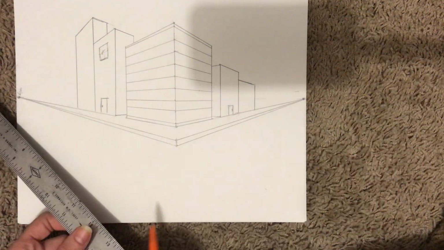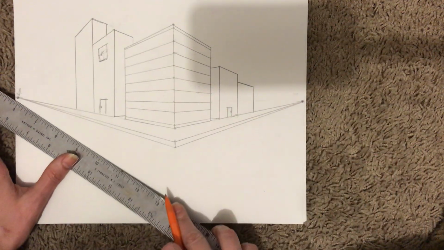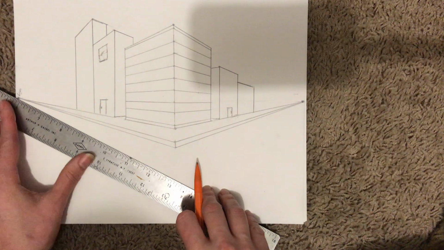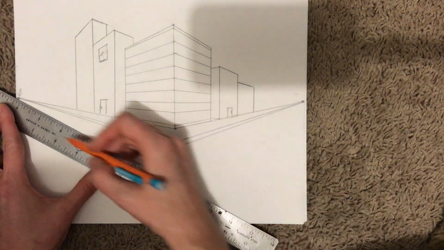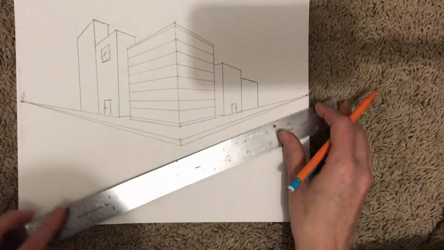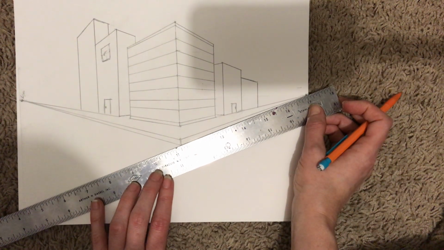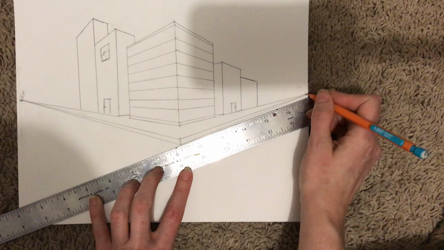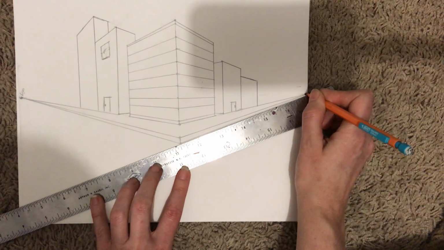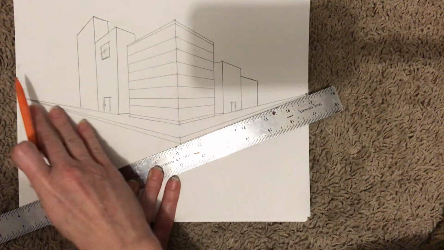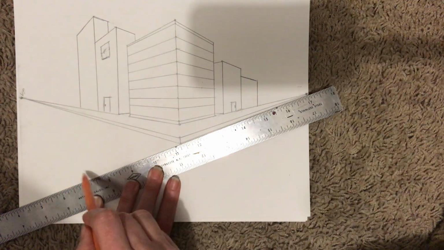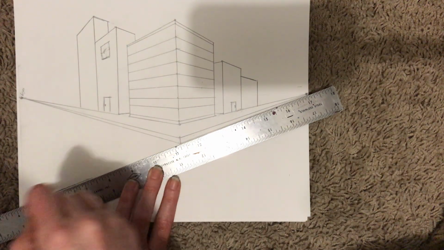Oh, and if you want to add an intersection, let me show you how to do an intersection really quick. First of all, I've got to come from this side. I'm going to line back up with the sidewalk, because we're going to show that if there was a road right here, this sidewalk and this sidewalk would line up with each other.